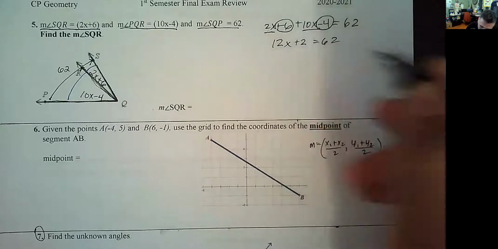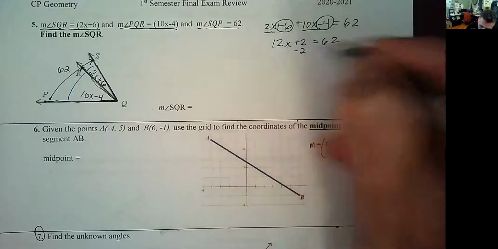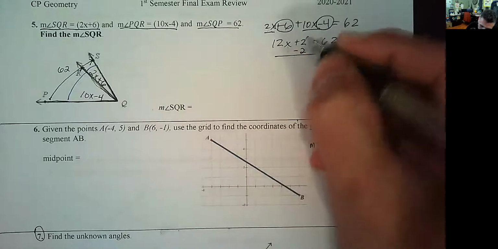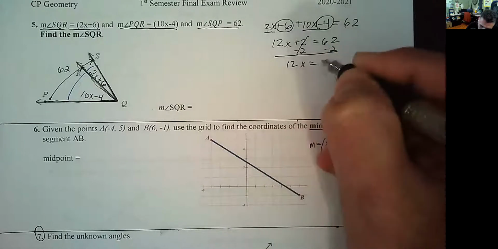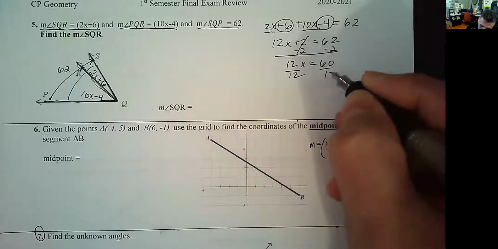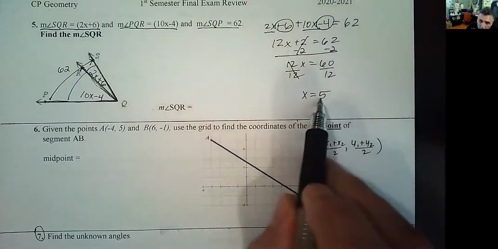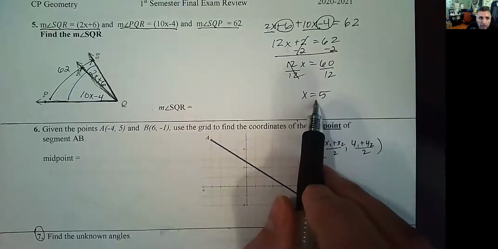Then here's x. We're going to get rid of that plus 2 by using inverse operation, so we go minus 2. And then 12 times x, the opposite of that is divide by 12. x equals 5. Now this isn't my answer, but it helps me find my answer.